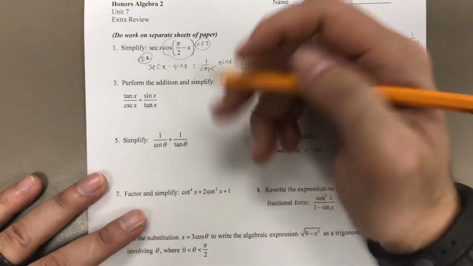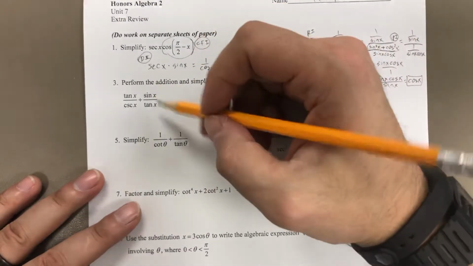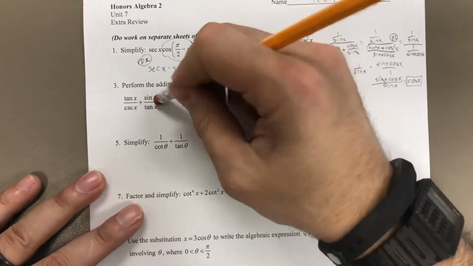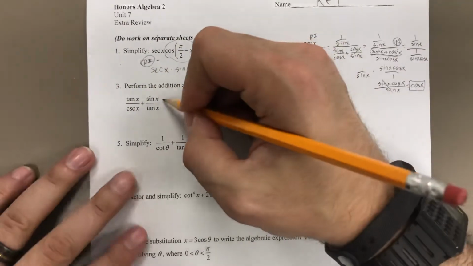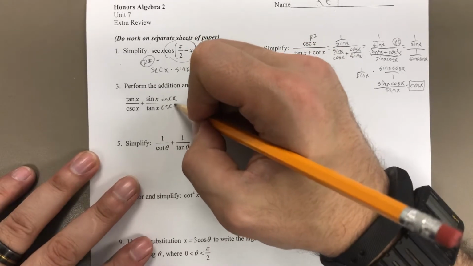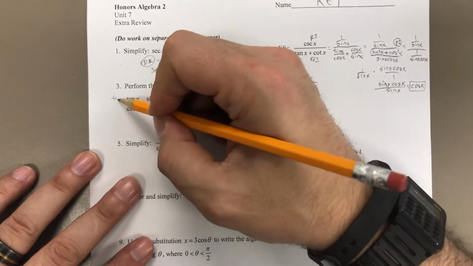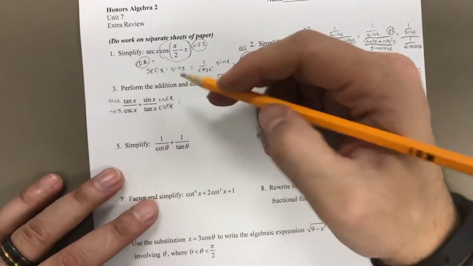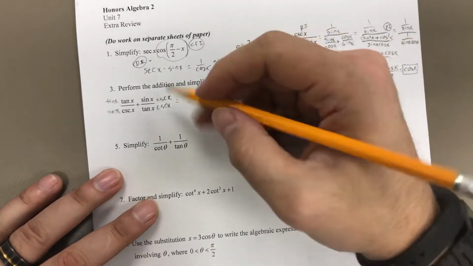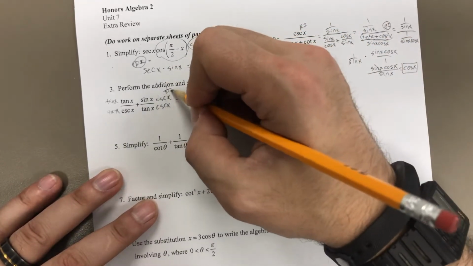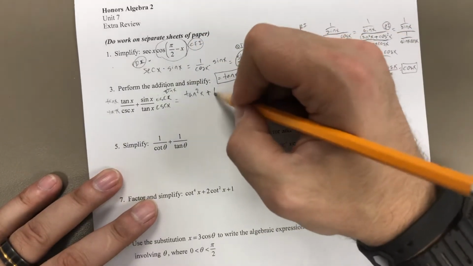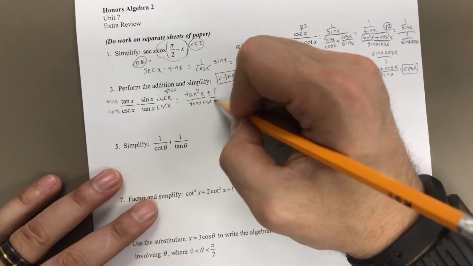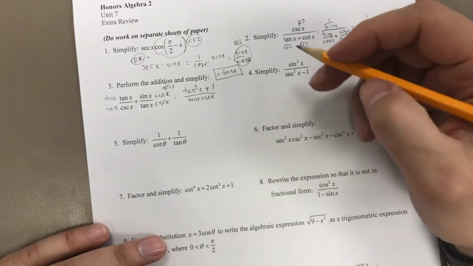All right, so you can do sines and cosines, you'll end up with the same answer that I'm going to get, but I noticed that if I multiply the top and the bottom by this one's denominator, so cosecant over cosecant, and then I multiply this one by its denominator, so tangent over tangent, then I end up with the following. Tangent times tangent is tangent squared. And since cosecant is 1 over sine, 1 over sine times sine is just 1. So tangent squared plus 1 over tangent of x times cosecant of x. Tangent squared of x plus 1.